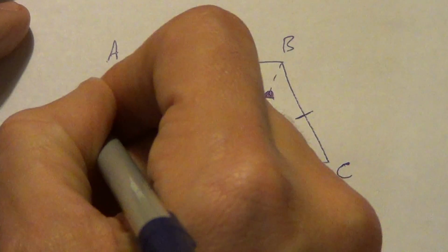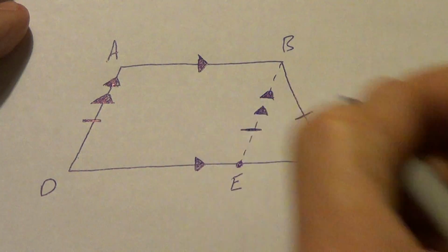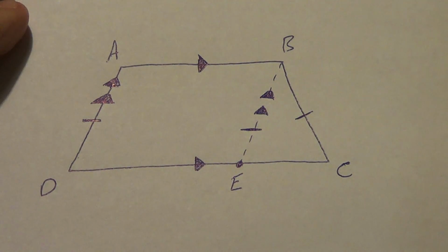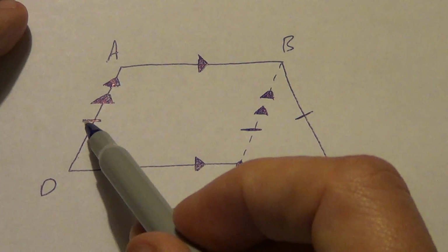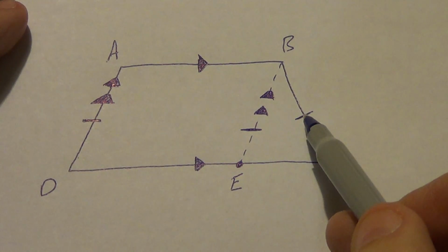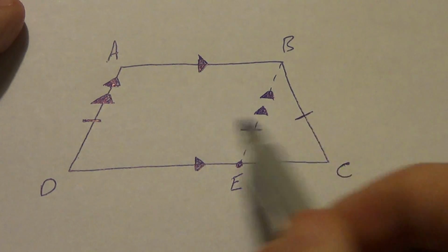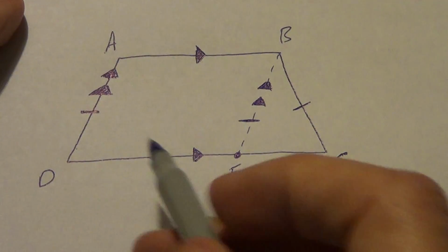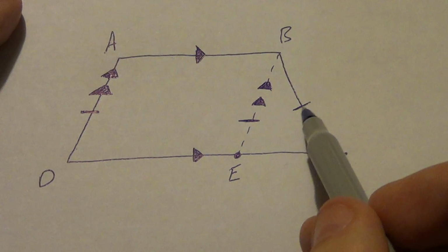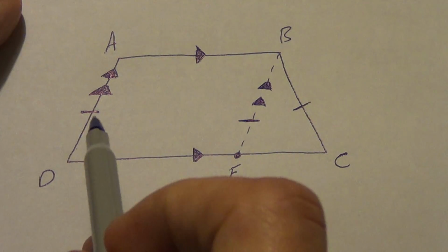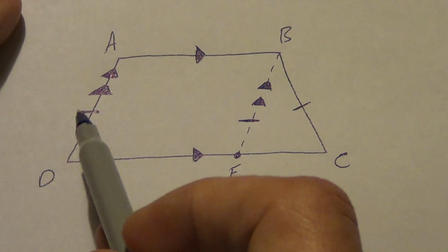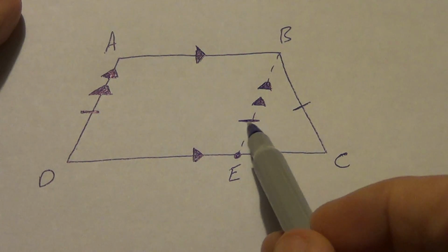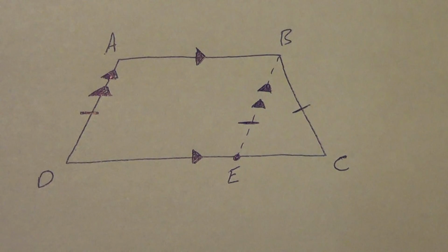Well, AD's got one mark on it, so BE needs to have one mark on it. Okay, well, hold on. By definition of isosceles trapezoid, AD was congruent to BC. So now we can use the transitive property and we can skip this. We knew AD was congruent to BC, definition of isosceles trapezoid. Theorem for parallelograms, AD is congruent to BE. So skipping AD, we can say that BC is congruent to BE.